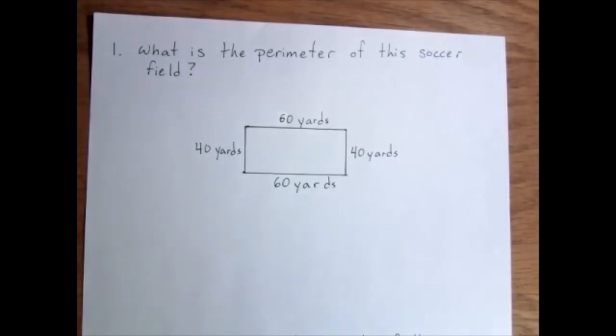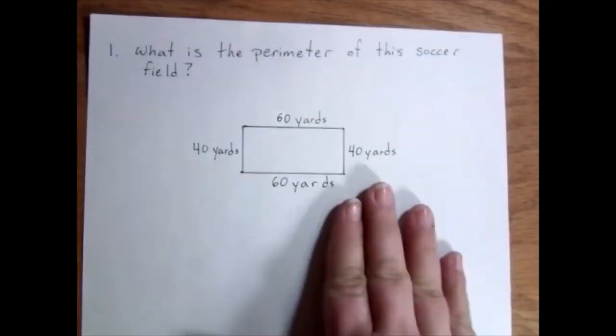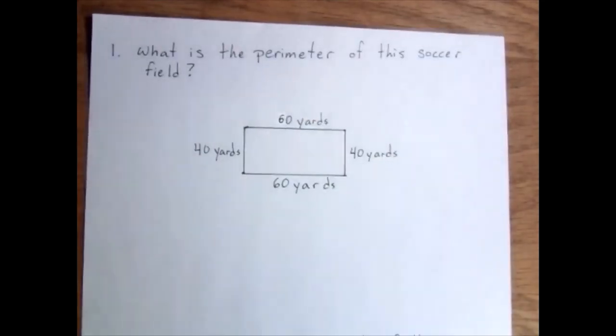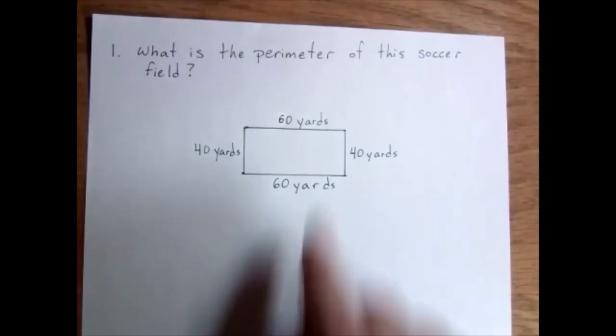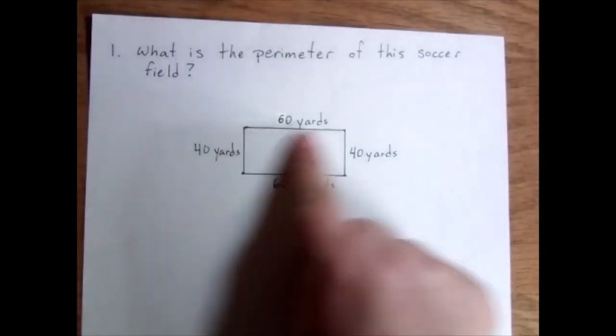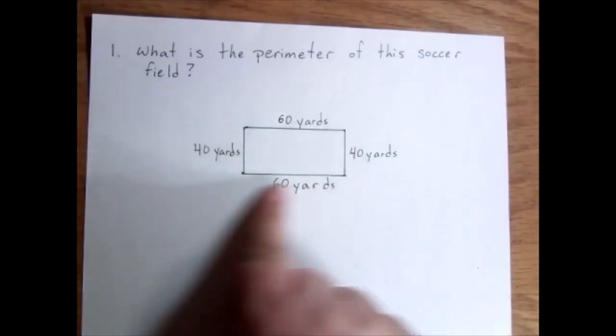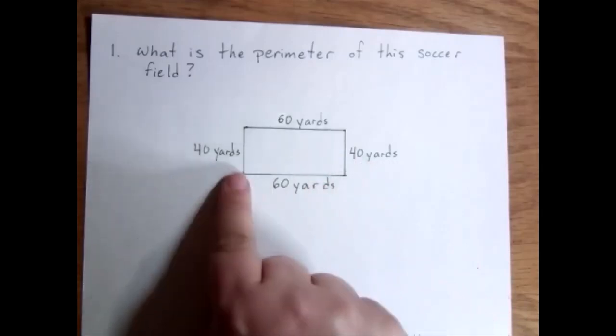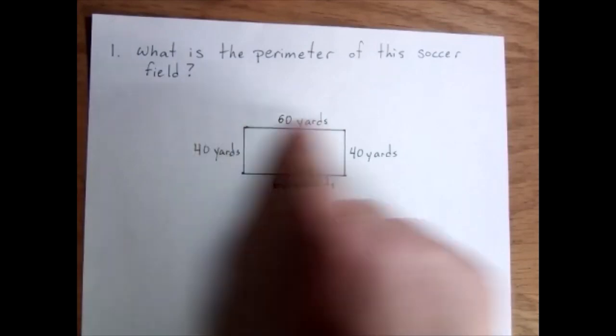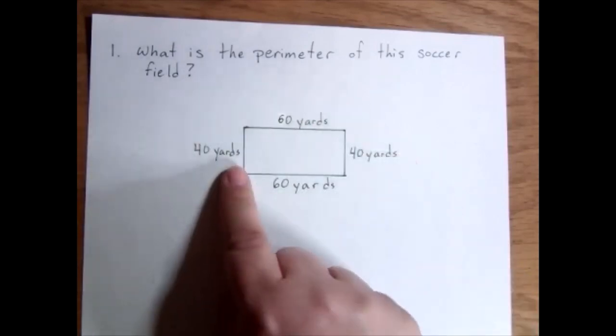Now let's look at question number 1. What is the perimeter of this soccer field? So here we have a model already drawn for us. So let's look at the information that's been provided. This length is 60 yards, this length is 40 yards, this length is 60 yards, and this length is 40 yards. This shape is a rectangle.